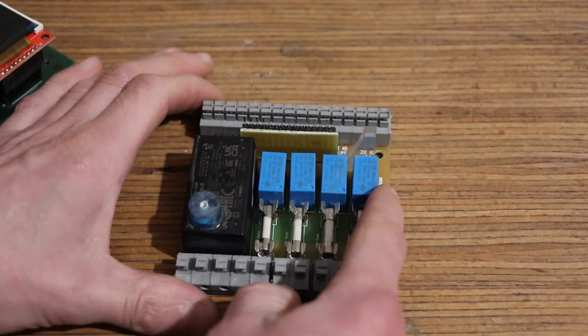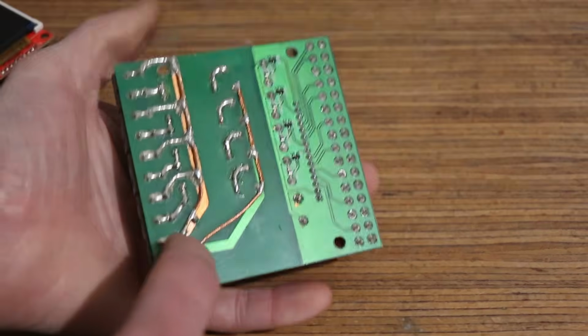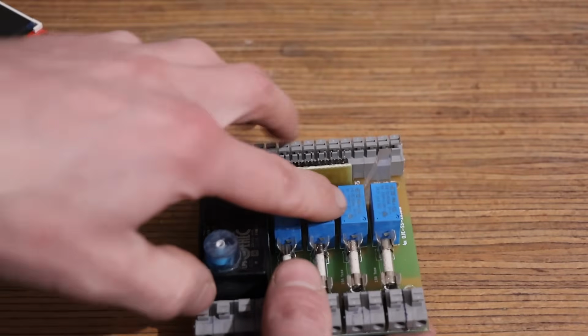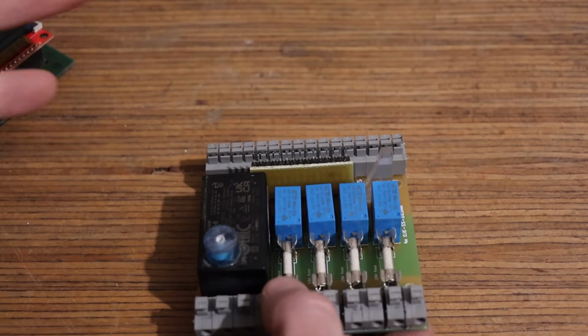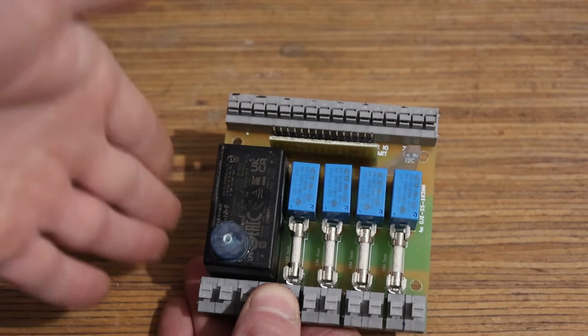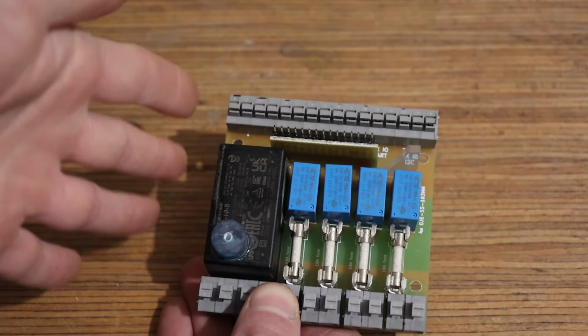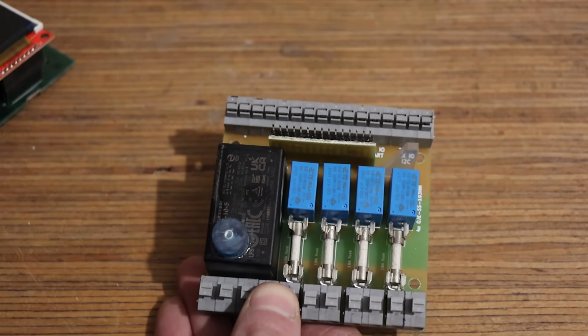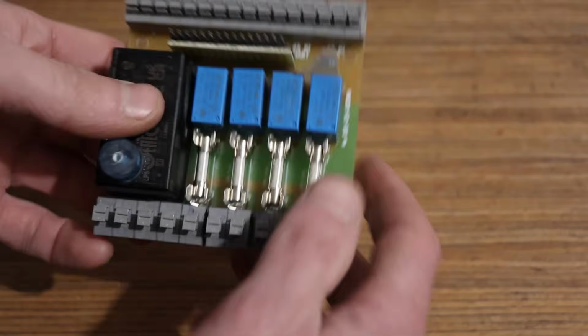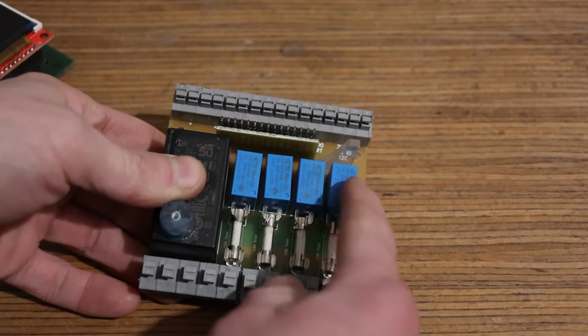Then these are 10 amp relays, which explains why I had to reinforce these tracks. I don't expect each relay to be running at 10 amps, but the idea is that there will be a 16 amp circuit breaker before this module anyway, so 16 amps would be fine, and these fuses protect just the relays.